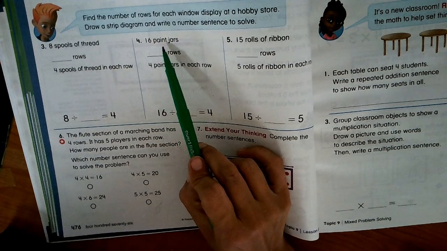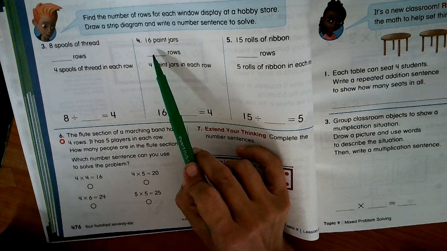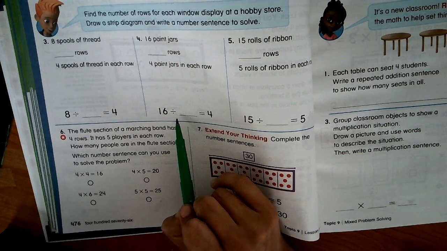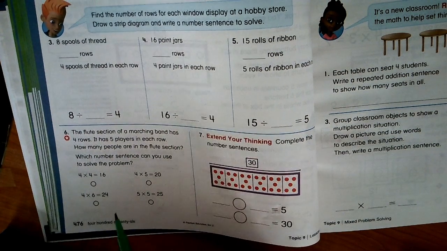Here they said 16 paint jars. How many rows? 4 paint jars in each row. 16 divided by something will give me 4.